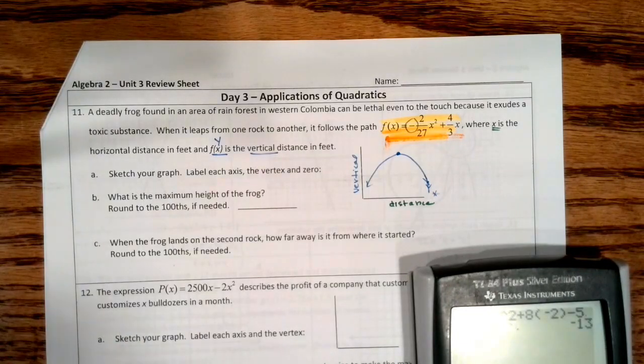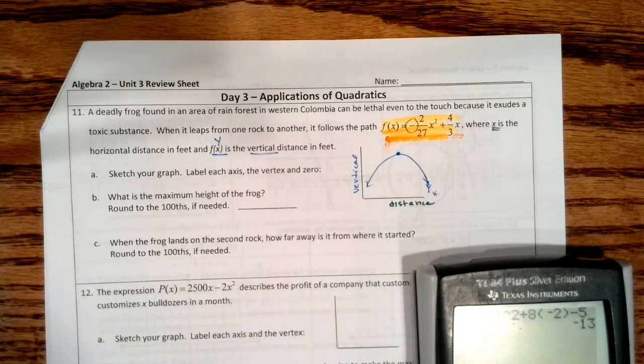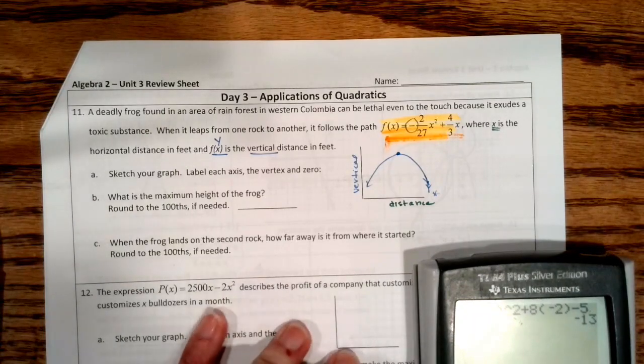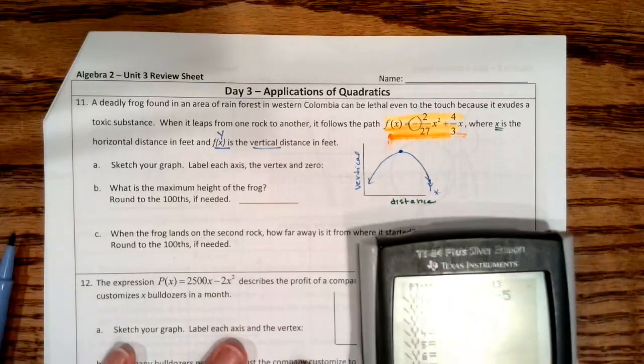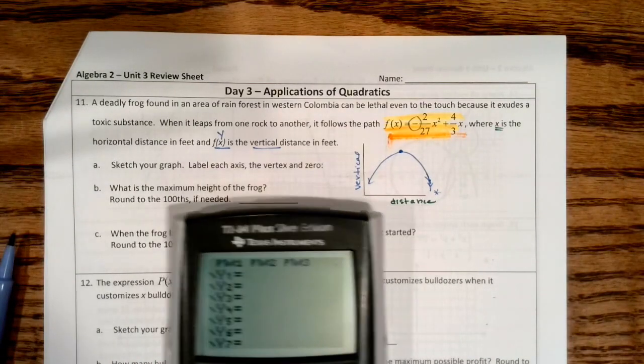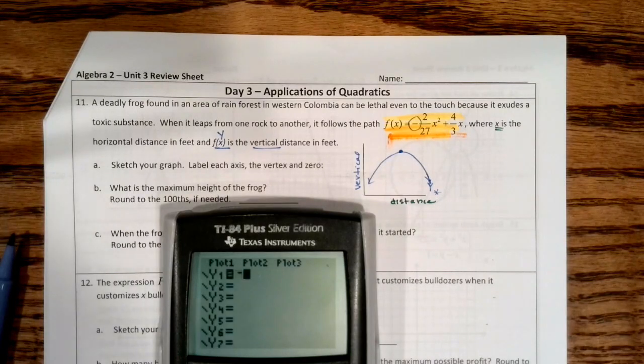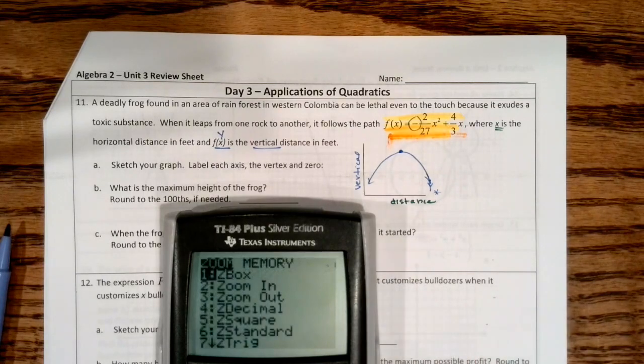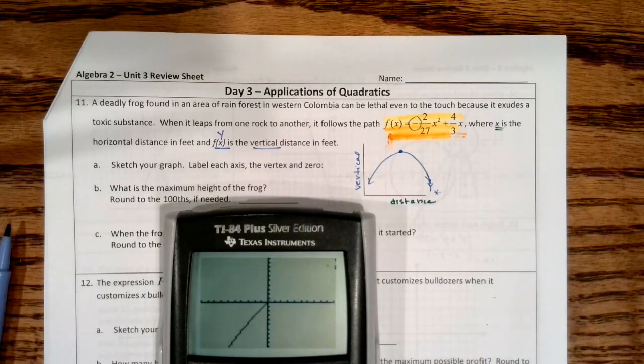Okay, going to go to my graphing calculator, and what is the maximum height of the frog? So we're going to go into y is equal to, and we're going to enter that equation in. So we have negative 2 divided by 27x squared plus 4 divided by 3x. All right, so when it's time to see a picture of my graph, if I do zoom 6, I can get an idea of where my graph is, and then I can go change my windows.